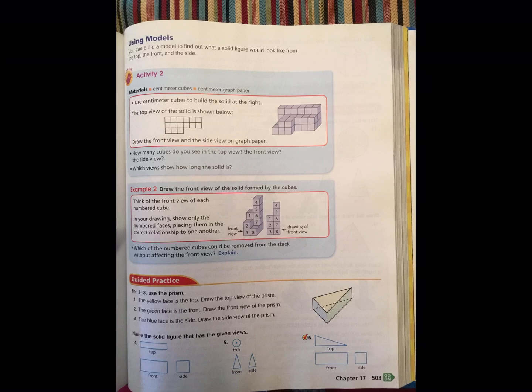Okay, we know it's not a pyramid because we don't see all those lines coming together in the middle of the top view. And that's how we would know we have a prism instead of a pyramid. It is not a square prism. Those are not a thing. A square prism is a cube, and all of the views have to be squares for that to be the case. This is a rectangular prism.